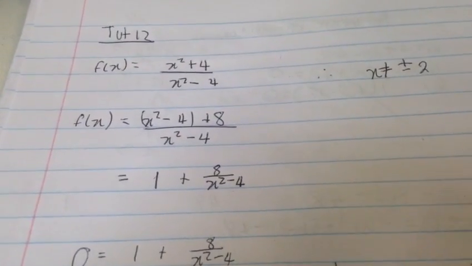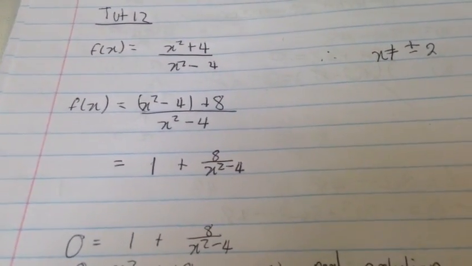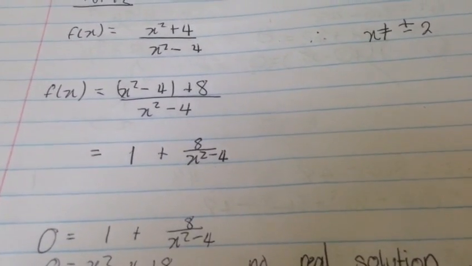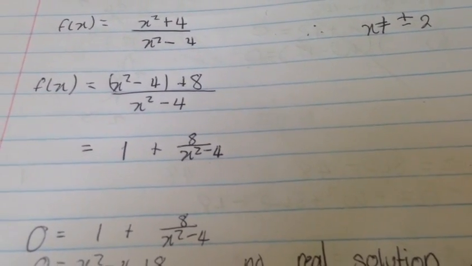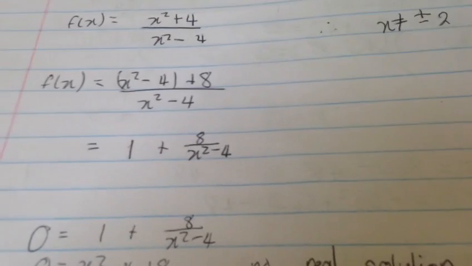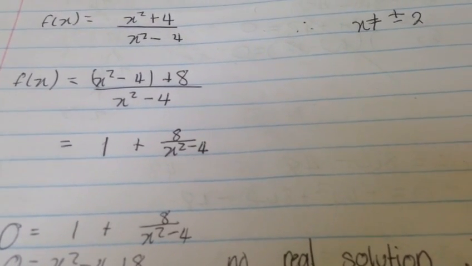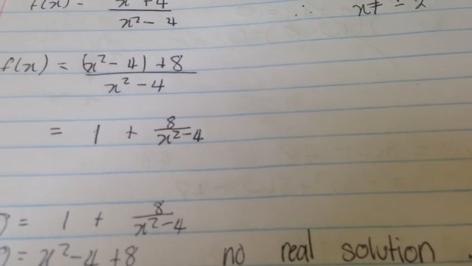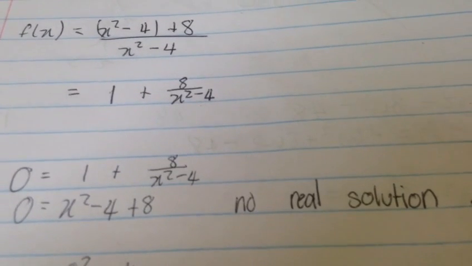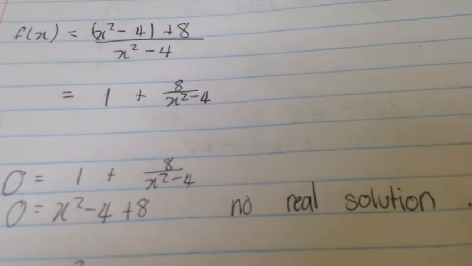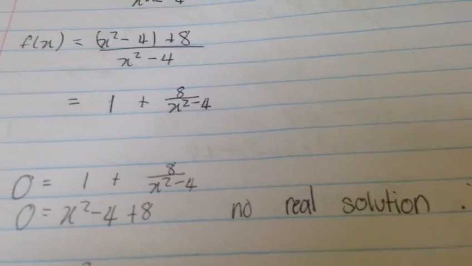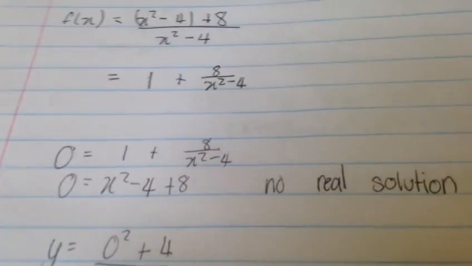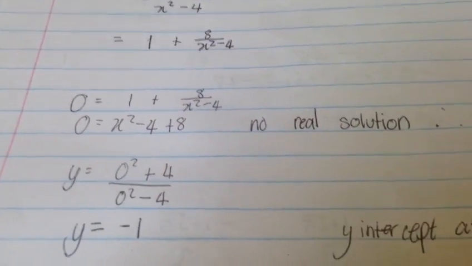We have been asked to sketch (x squared plus 4) over (x squared minus 4). It can immediately be seen that this graph cannot equal plus or minus 2. From here I divided x squared plus 4 by x squared minus 4, and from short division I got 1 plus 8 over (x squared minus 4), which shows that there will be a horizontal asymptote at y is equal to 1.